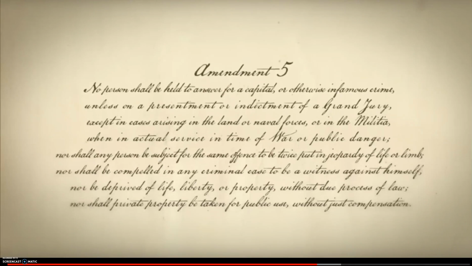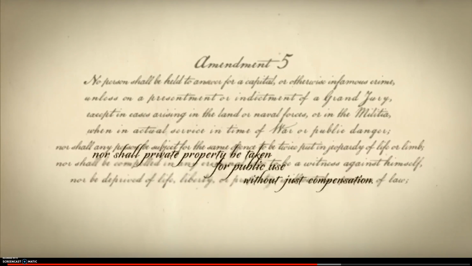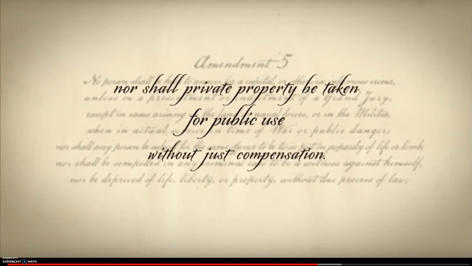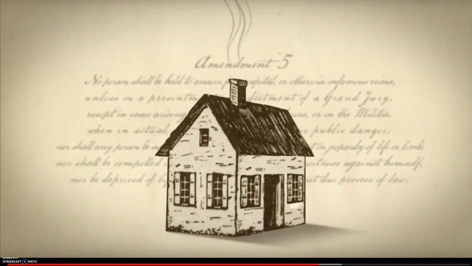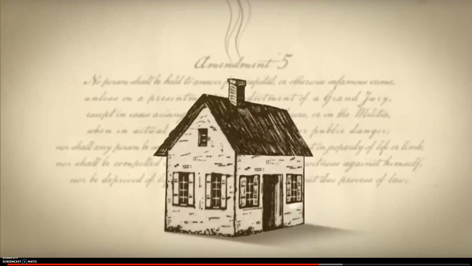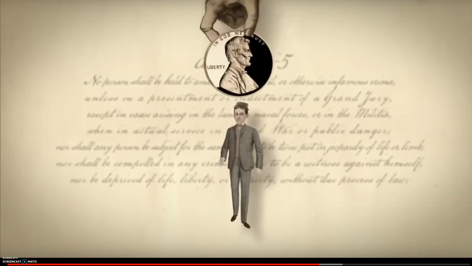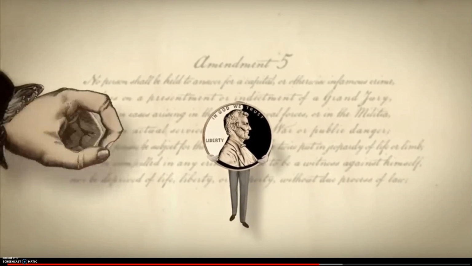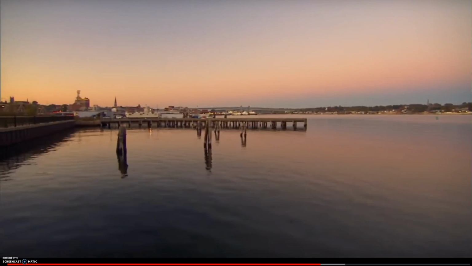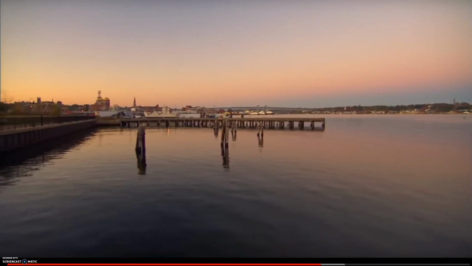At the end of the Fifth Amendment, the text says, "Nor shall private property be taken for public use without just compensation." And even though it's there to protect property owners from government seizure, it also allows the government to take your property as long as they pay you for it, and as long as it's needed for public use, to build a school or make way for a railroad. But in this case, the public part wasn't so obvious.